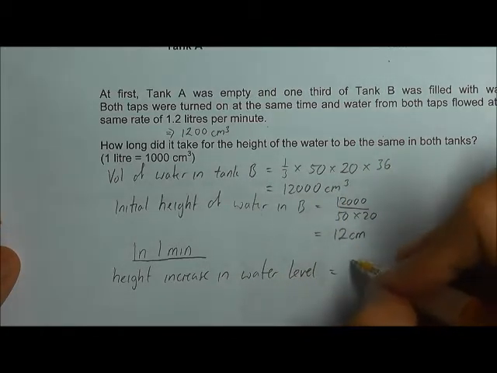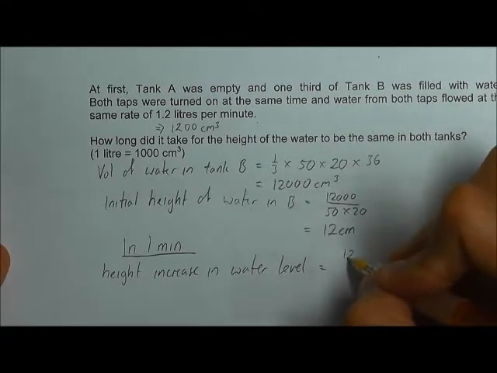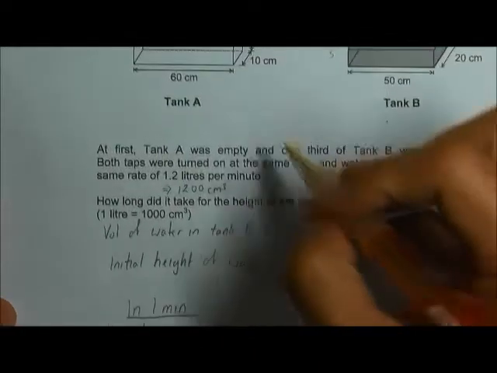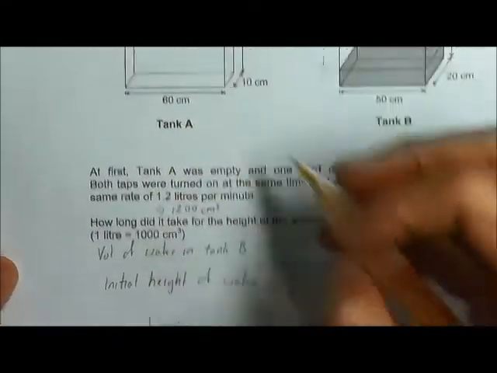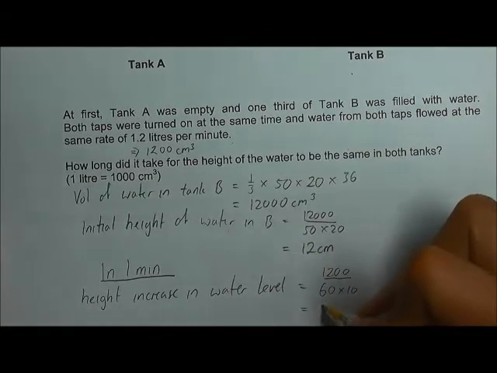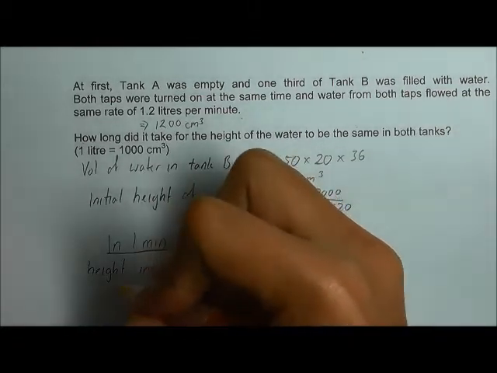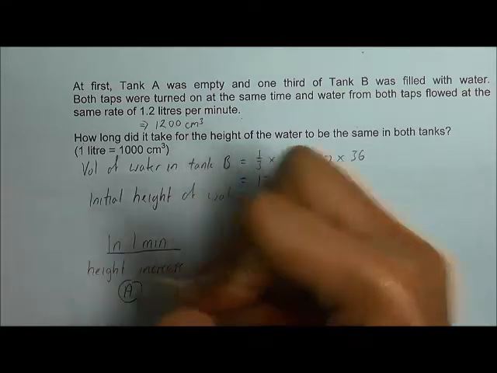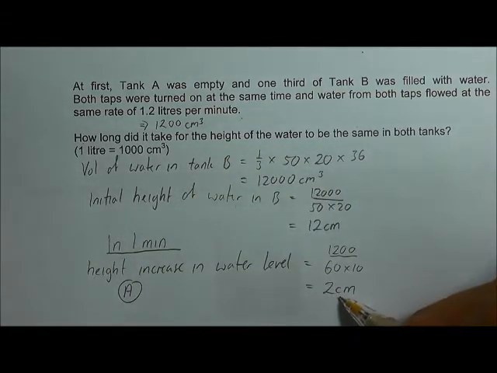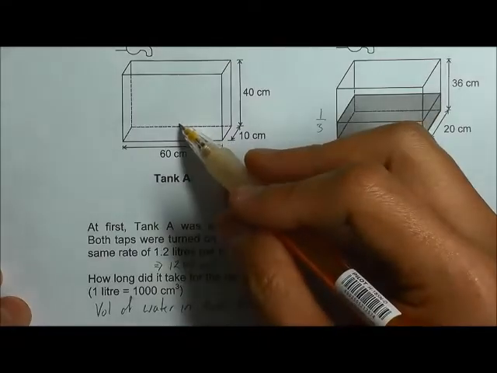Okay, that will be the volume of added water, which is 1200 divided by the base area. So this is 60 times 10. So we get 2 cm. So that means in tank A, the water level is going to increase by 2 cm every minute.